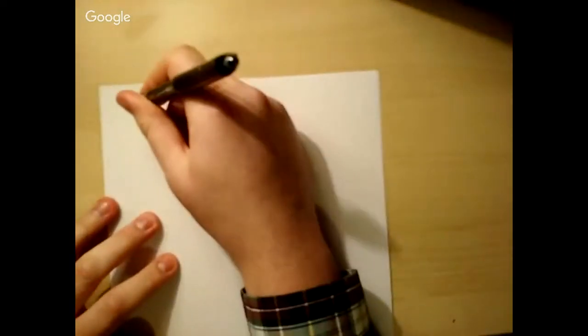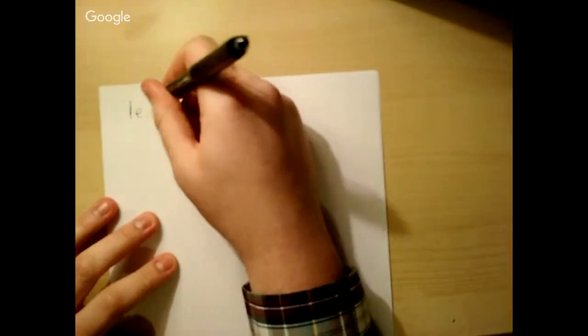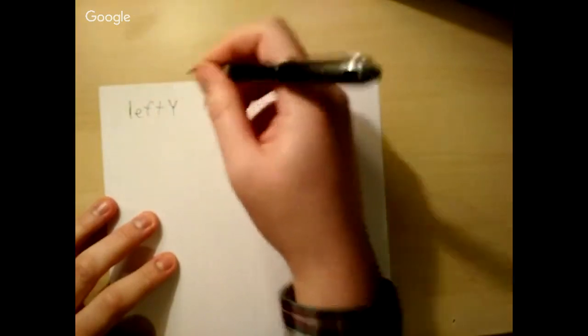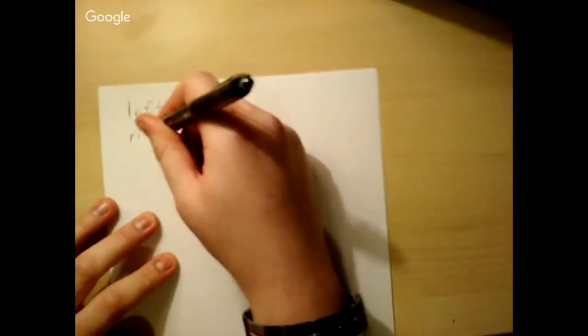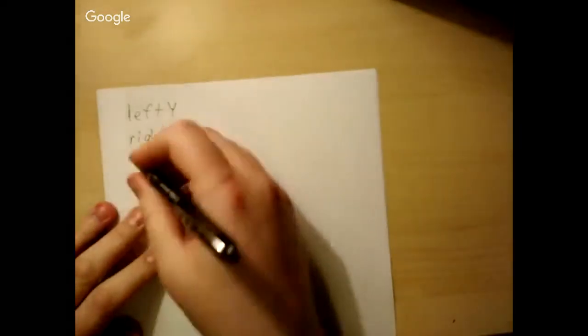Okay. So I'm not going to copy over what I had on the other page, but so we left it. We have left y and right y, and then we are going to do the recursive call.